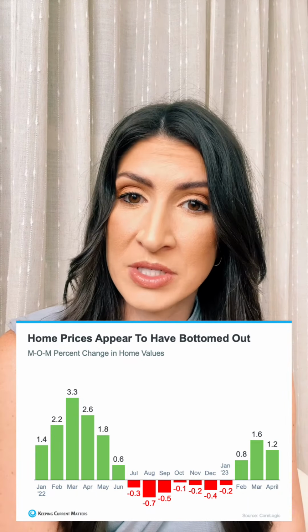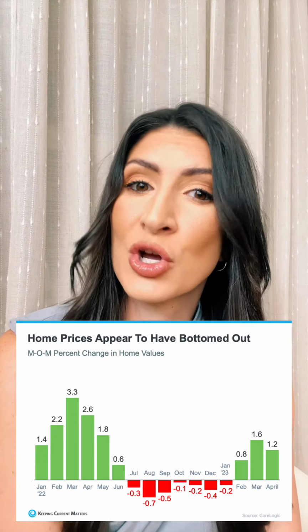Here are the month-over-month home price movements for the last 16 months from the CoreLogic Home Price Insights report. Why does this matter to you? If you're hearing negative headlines about home prices, remember they may not be painting the full picture. For the next few months, we'll be comparing prices to last year's record peak, and that may make the year-over-year comparison feel more negative. But if you look at the more immediate month-over-month trends, we can see that home prices are actually on the way back up.